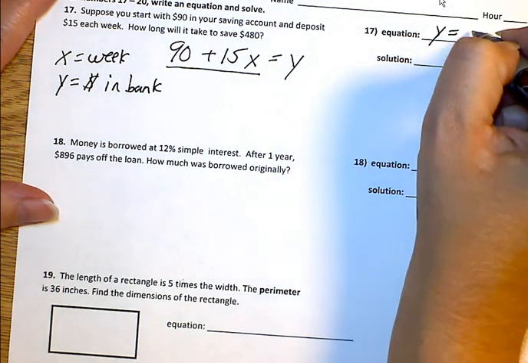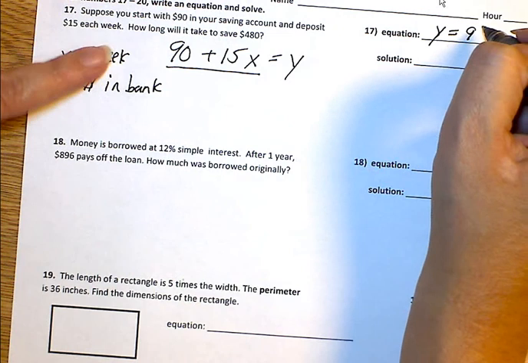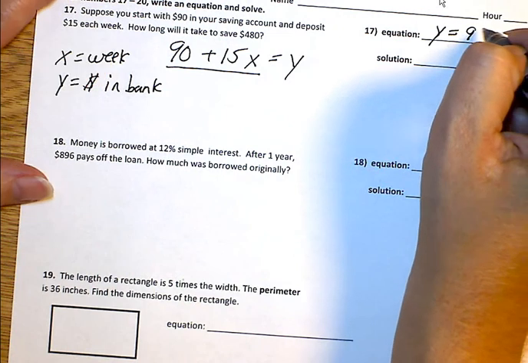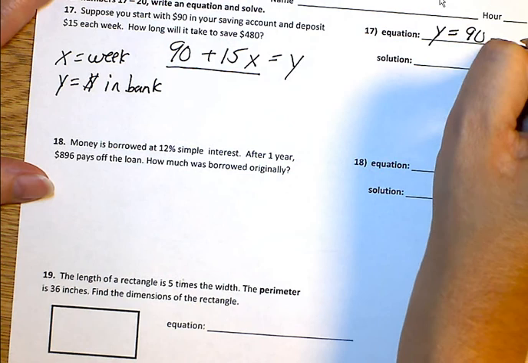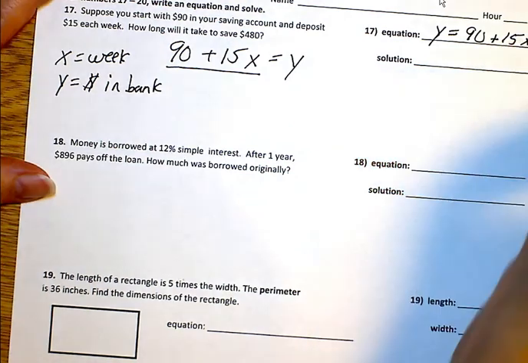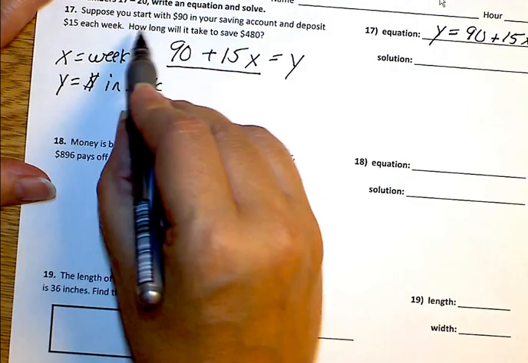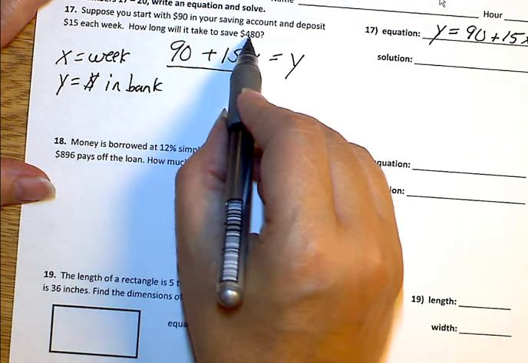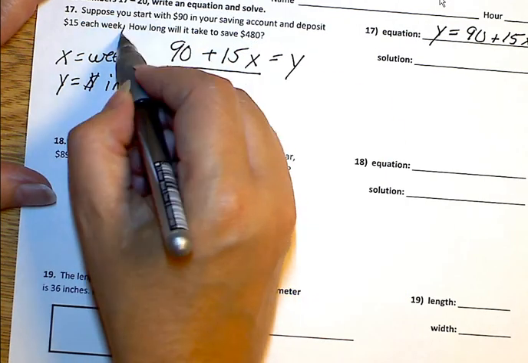So that's our equation. It's our first step. This is going to be on the quiz, so make sure you write that you know the x is weeks. I want you to write those out on the test tomorrow. Now it says, how long will it take you to save 480? So always do it without looking at the last one first.